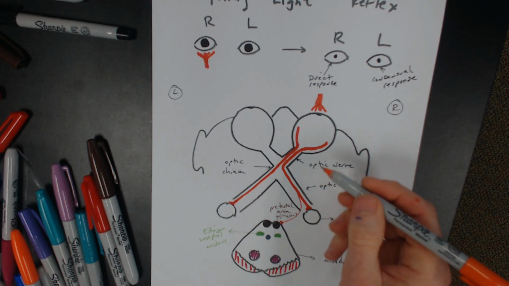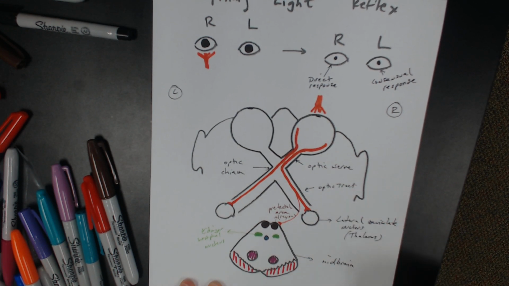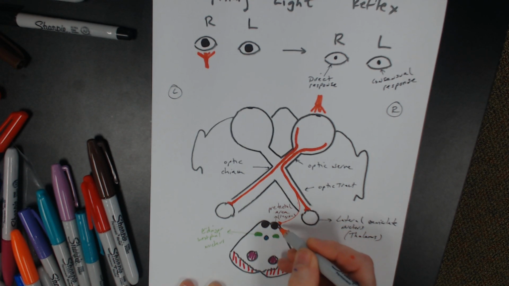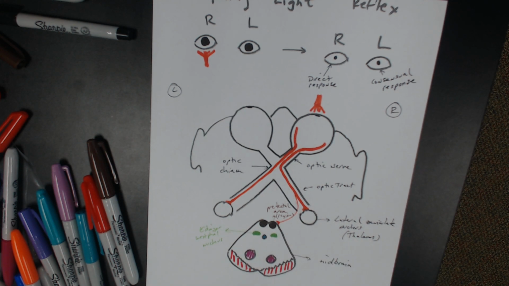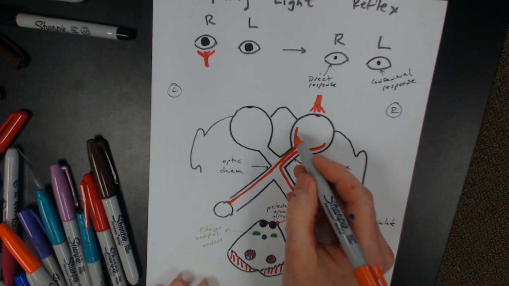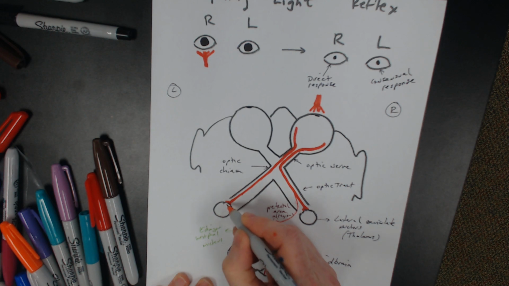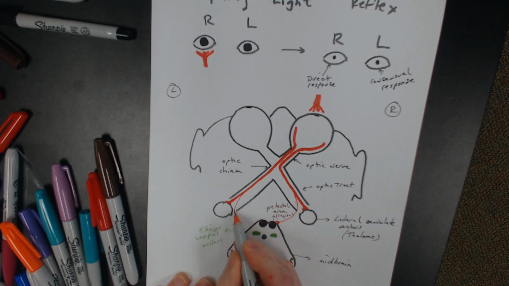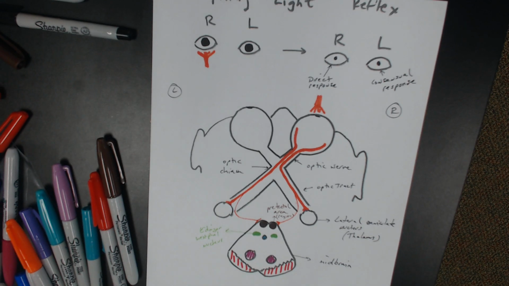So the temporal retina comes down, stays ipsilateral, hits the ipsilateral lateral geniculate nucleus, but some of the axons actually keep on going to the level of the midbrain and they synapse in the pretectal region. Same thing happens on the opposite side. The nasal retina comes down, crosses over in the optic chiasm. Most of the axons synapse with the lateral geniculate nucleus of the thalamus, but there are some of the axons that come off and synapse at the level of the midbrain in the pretectal region.